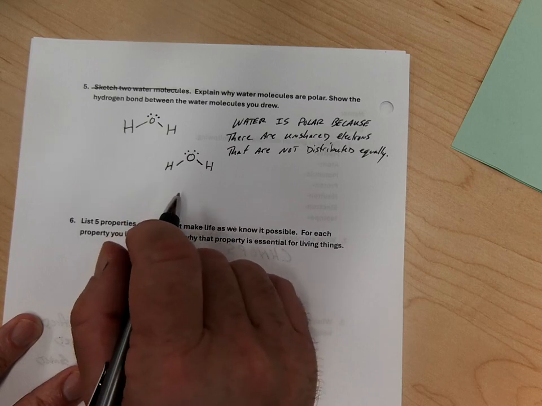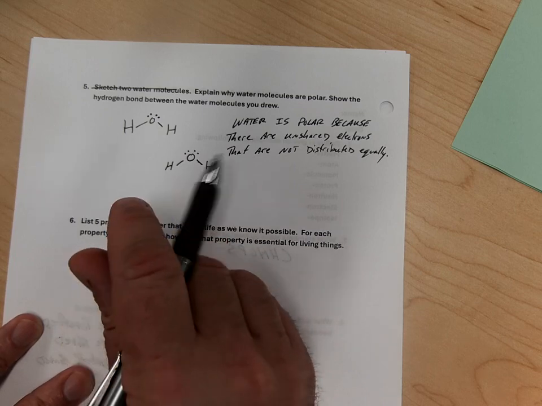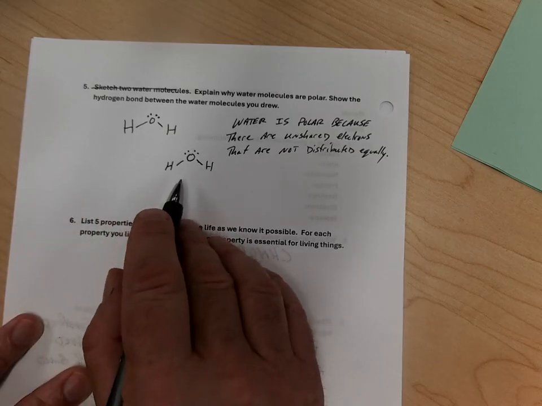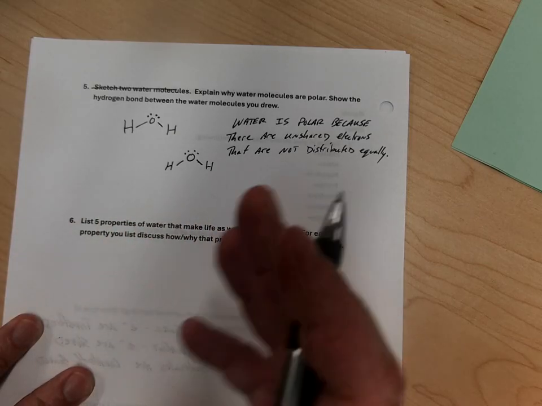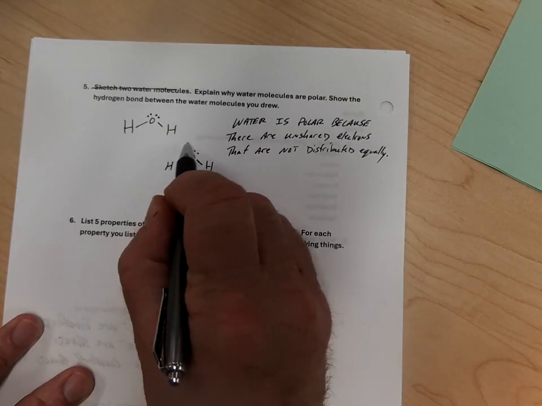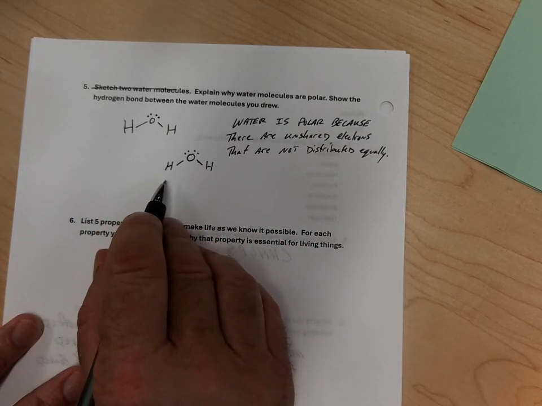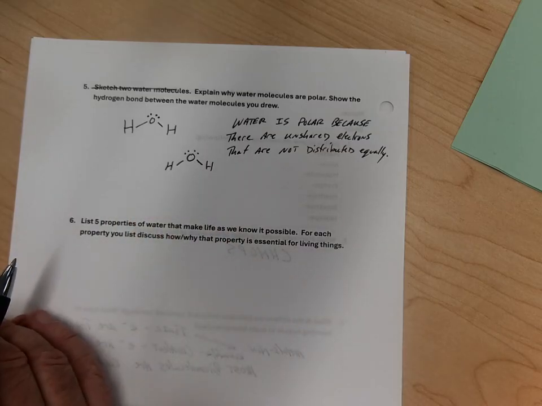Oxygen has 6 protons, 6 positive charges, attracting those negative electrons. The hydrogens only have 1 proton to attract those electrons. So that makes the area around the oxygen much, much more negative than the area around the hydrogen. Essentially, the hydrogen doesn't have those electrons, but it kind of does.